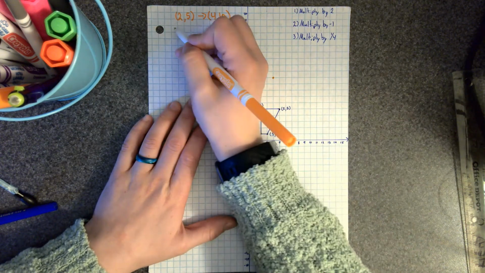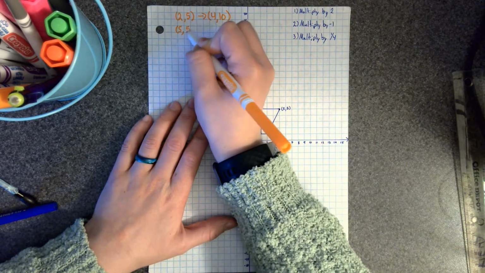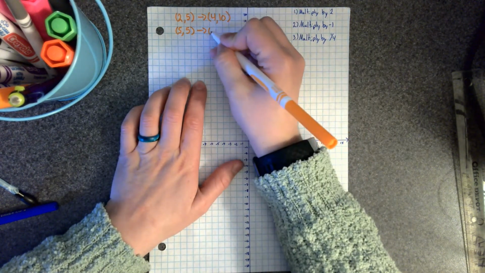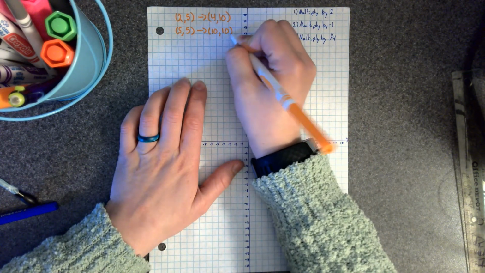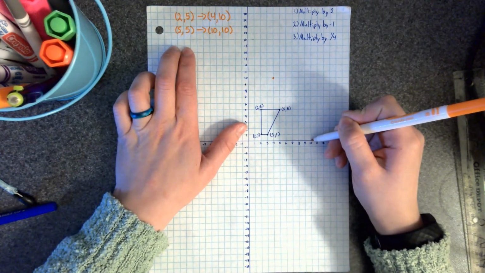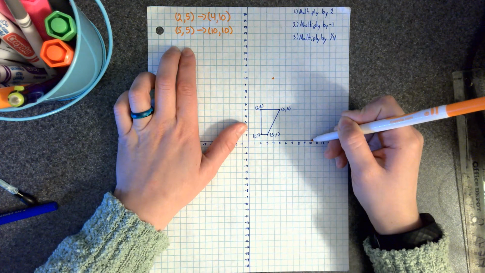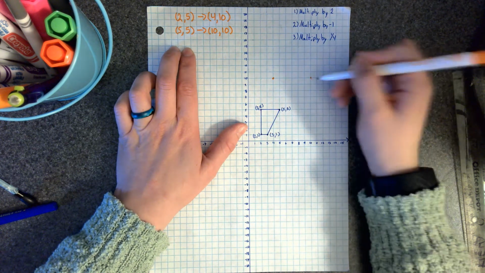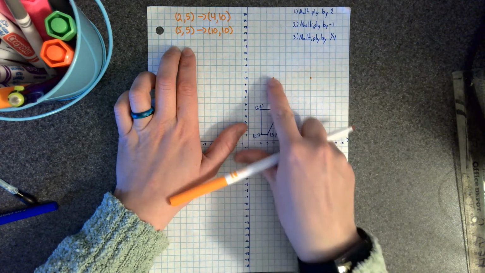I'm trying not to give away what's going to happen to it. So let's do 5, 5 now. So 5, 5 is going to be 10, 10 if I multiply both of those pieces by 2. So if we go over to 10 on the X, sorry, my camera's focusing a lot, and then up to 10. Okay, so that is this side right here.